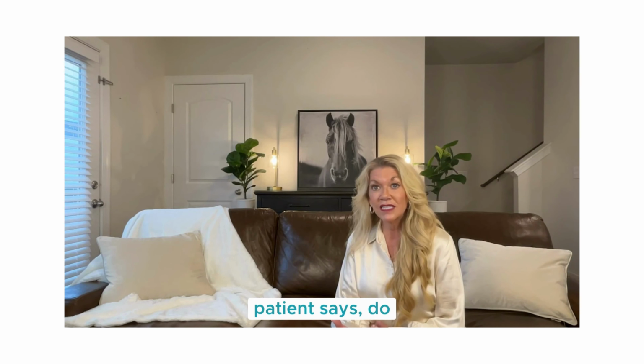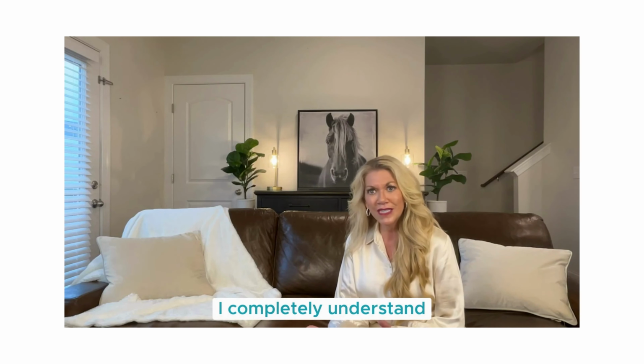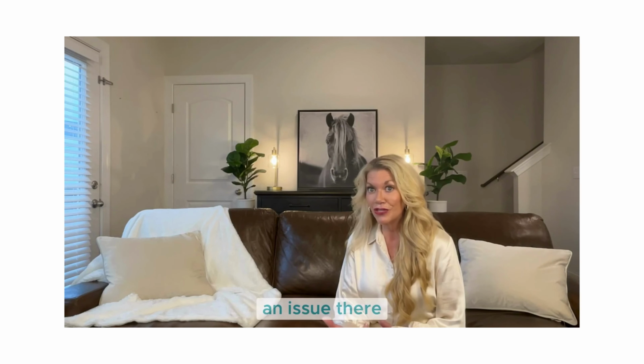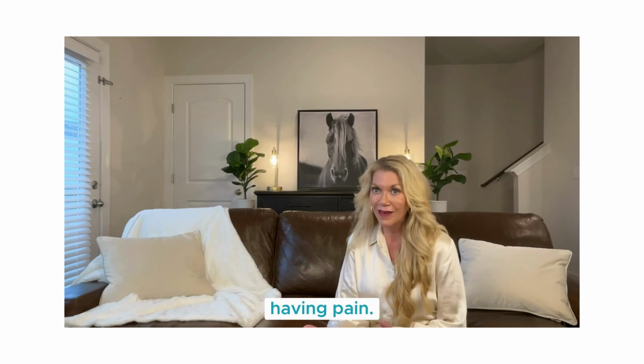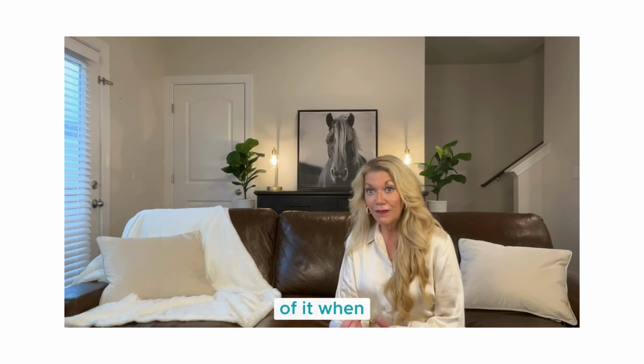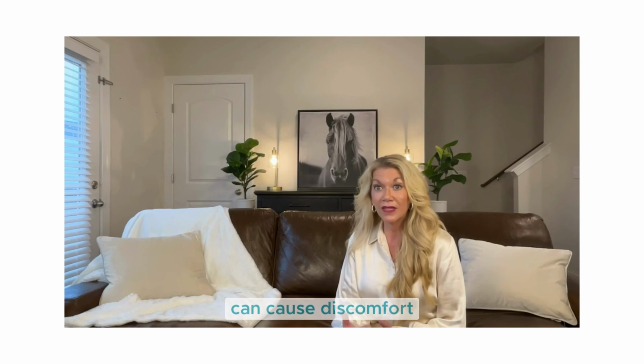Let's say a patient says, do I really need this? My tooth feels fine. Instead of dismissing their worry, validate it. I completely understand why you'd feel this way. It's hard to imagine that there's an issue there when you're not having pain. But what happens is there's such a small problem that if you don't take care of it when it is small, it can cause discomfort later and cause bigger problems.